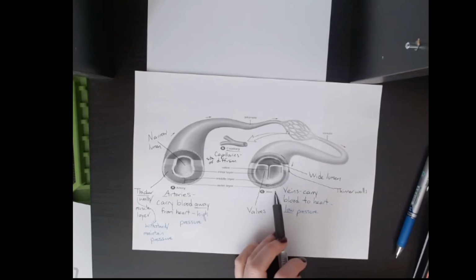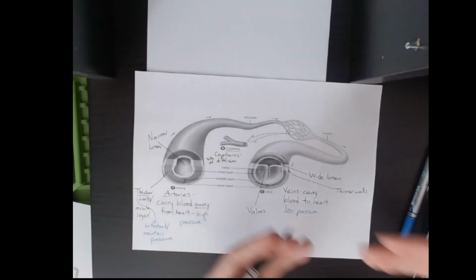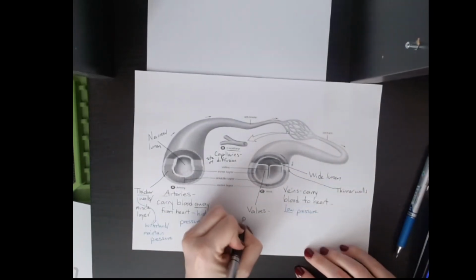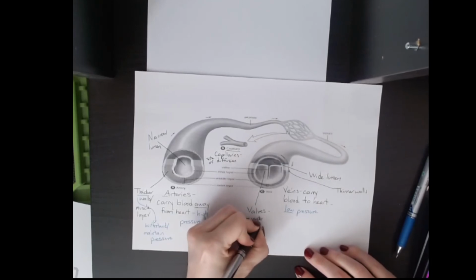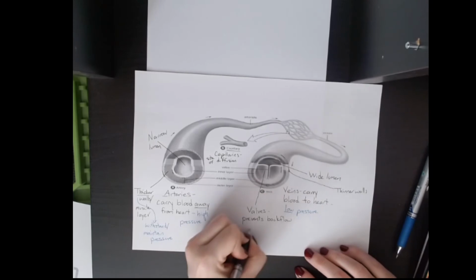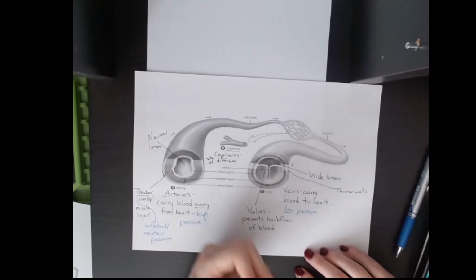The reason is that tissue fluid and blood has gathered in those veins and you haven't contracted the muscles to help push the blood along. So there are valves in the veins, and this prevents the backflow of the blood, so that it only goes towards the heart and not away from it.